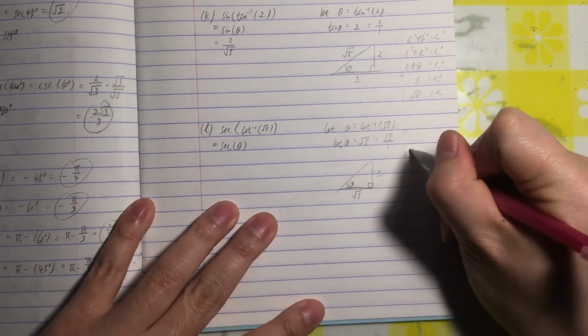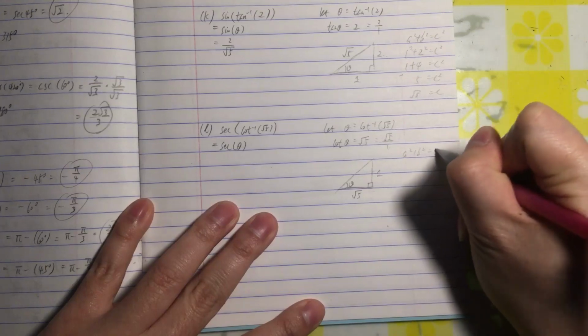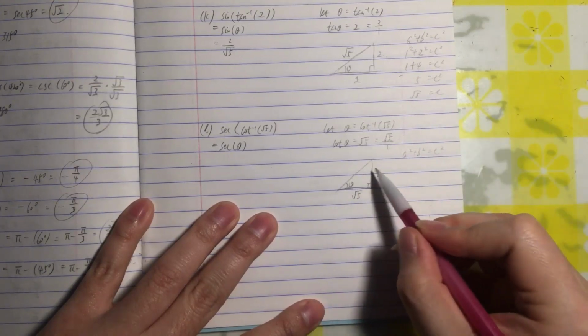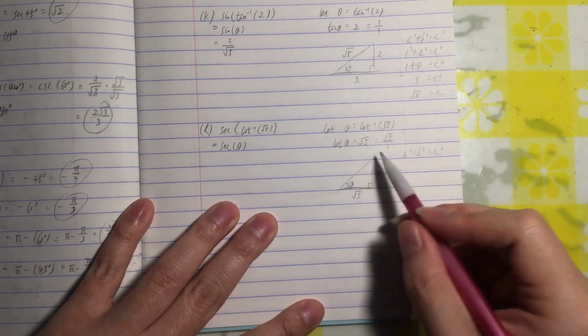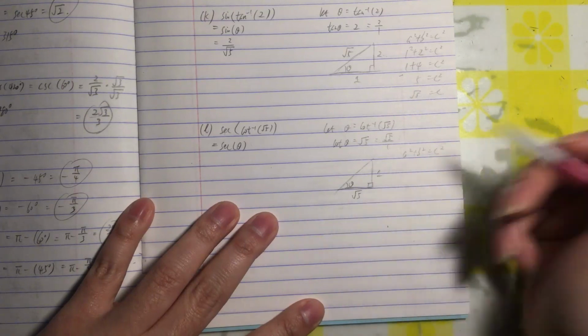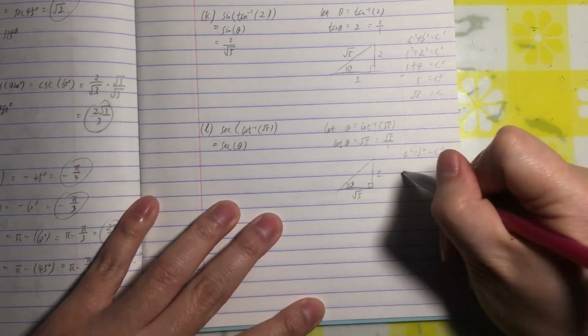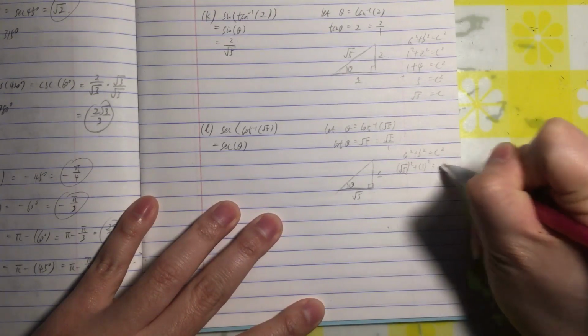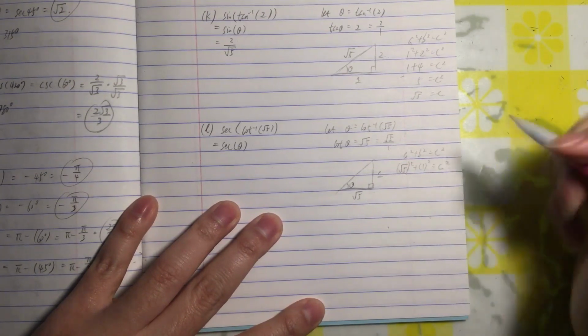Pythagorean theorem is always a squared plus b squared equal to c squared. Let's call these three sides a, b, and c. C is always the hypotenuse. Here, c is the missing side. So plug in a and b and solve for c. A is square root of 5. B is 1. C is missing.